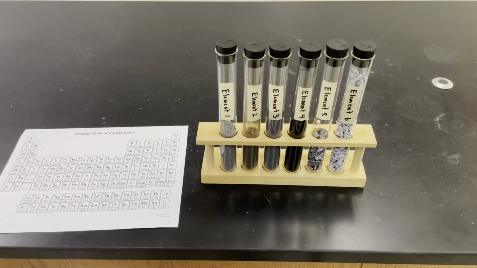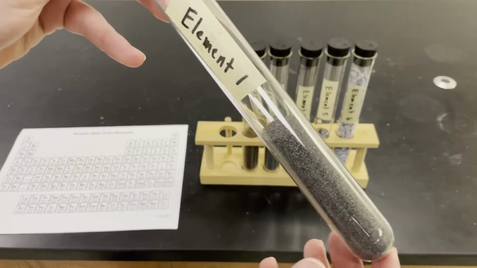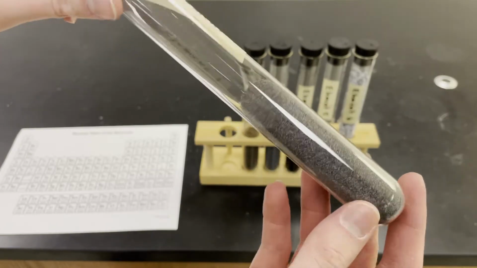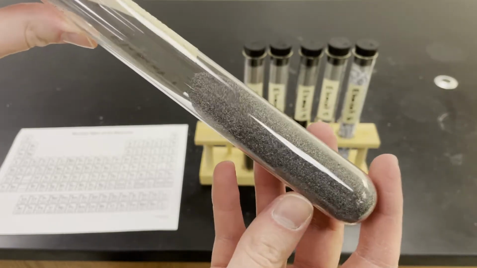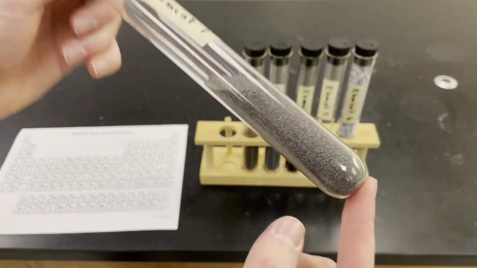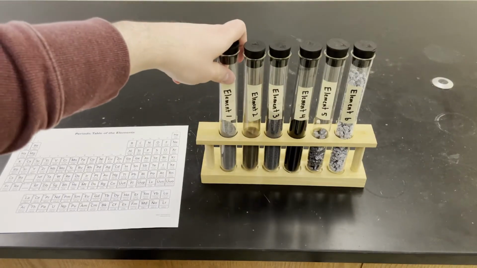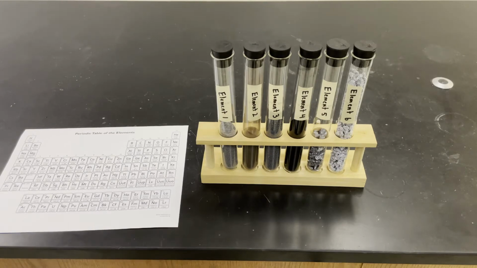Since we're just doing this via video, instead of actually doing mass measurements and putting them out on a scale, we're just going to talk through them. So this test tube here, element 1, contains this kind of dark gray powder. This is, again, a pure element. There's 1 mole of it. If I measure this on a scale, there are 24.31 grams of stuff in here, 24.31 grams of this element, and there's 1 mole of it. That means that this element has a molar mass of 24.31 grams per mole.